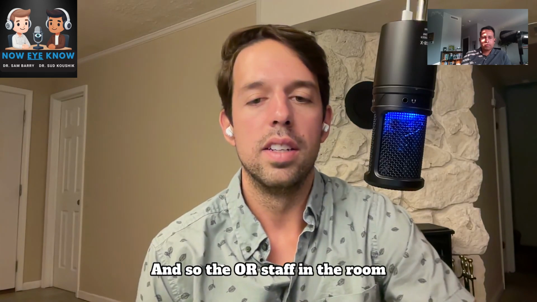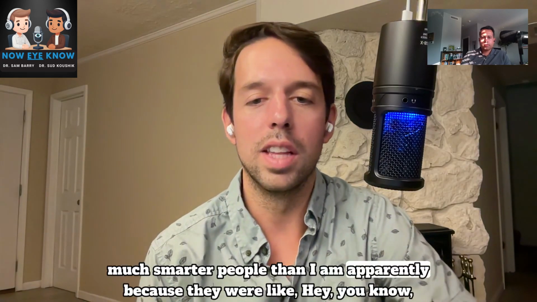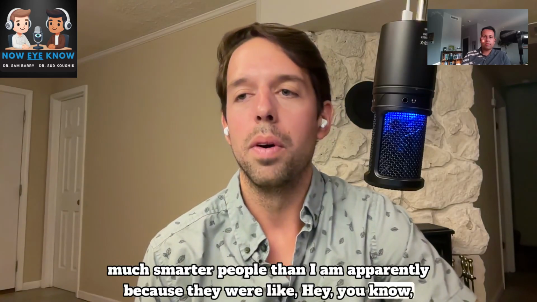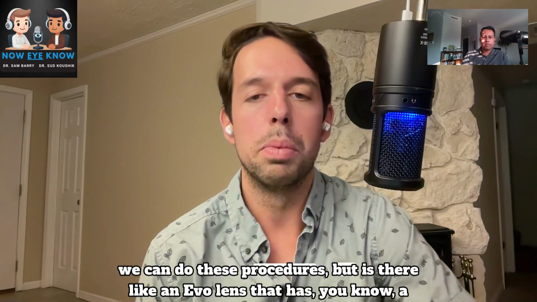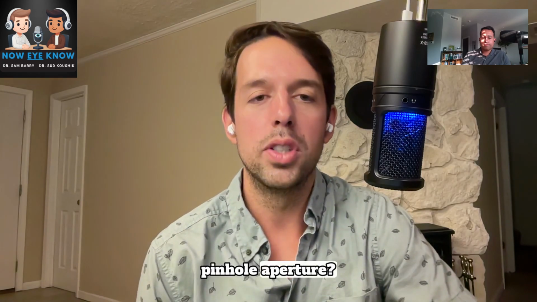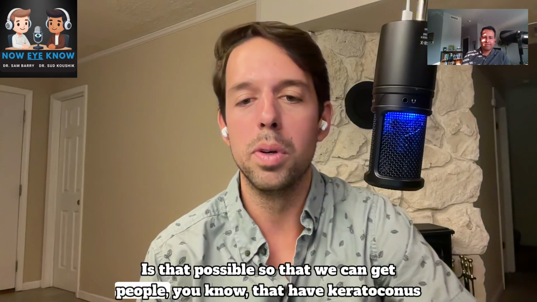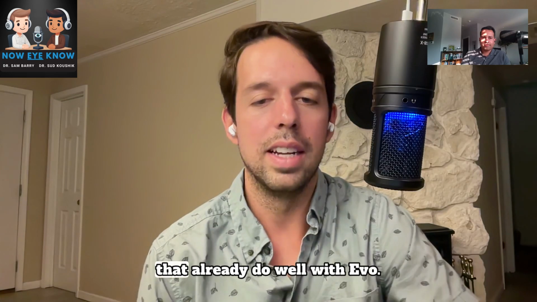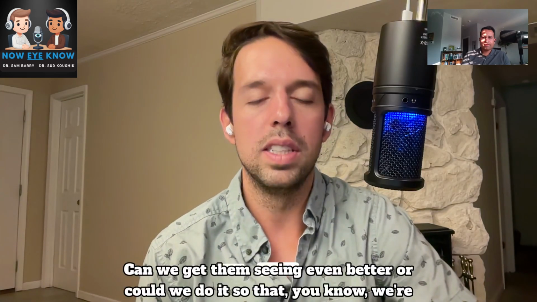The OR staff in the room, much smarter people than I am, apparently, were like, hey, we can do these procedures, but is there an EVO lens that has a pinhole aperture? Is that possible, so that people who have keratoconus and already do well with EVO could see even better?